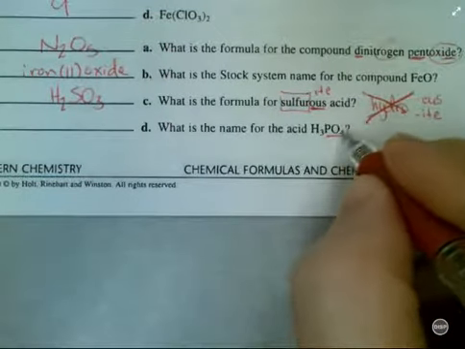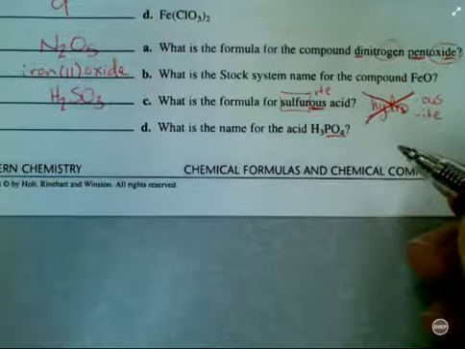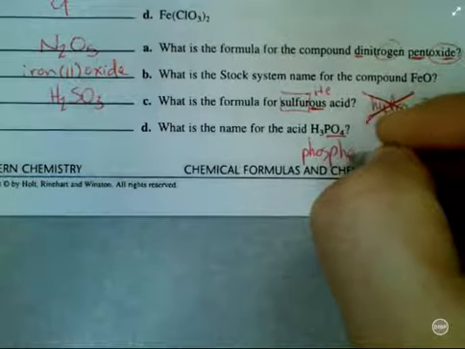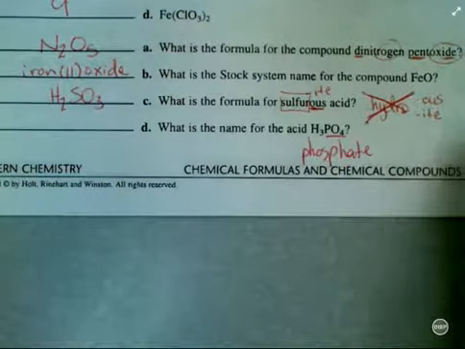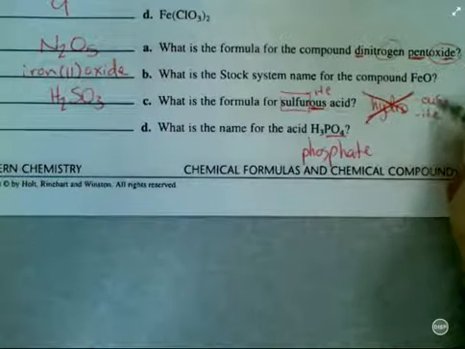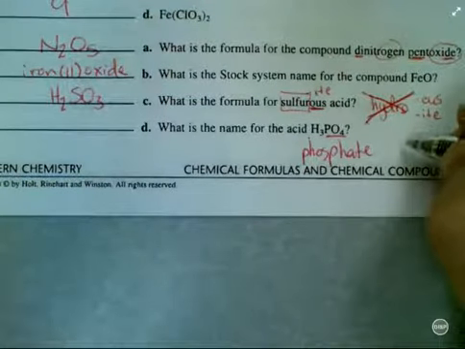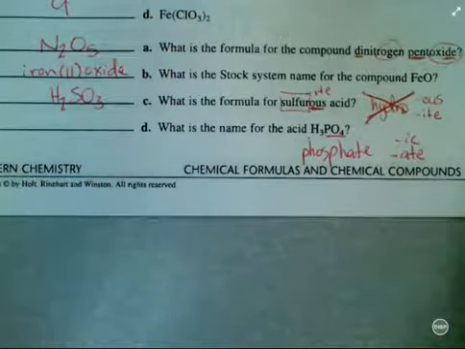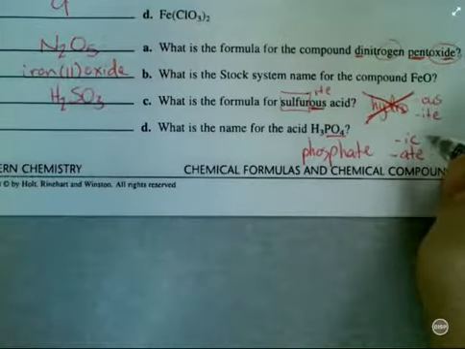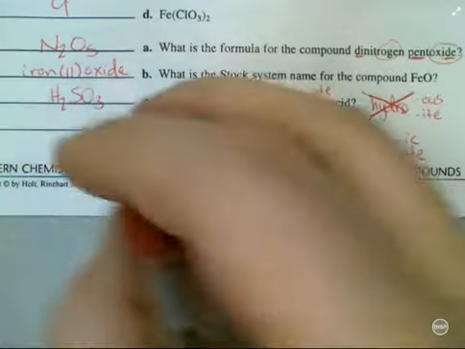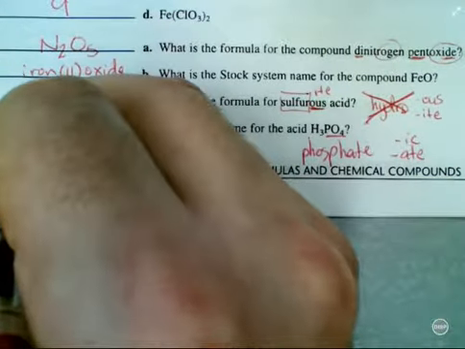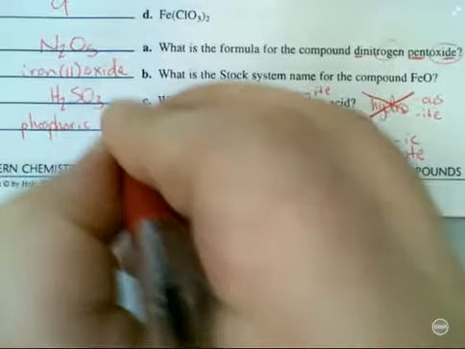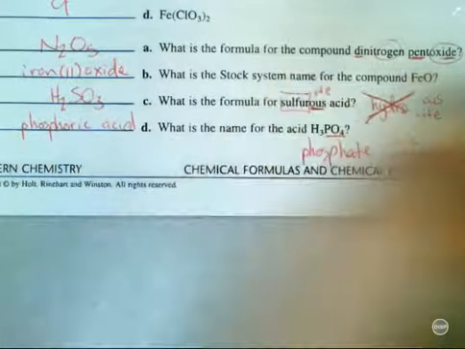I am going to need to know the name of this polyatomic ion, though. So I looked at my polyatomic ion sheet, and I see that this is phosphate. And very similar to these rules here, OUS replacing ITE, what replaces ATE is IC. ATE is replaced by IC. So what I'm going to have here is phosphoric acid.